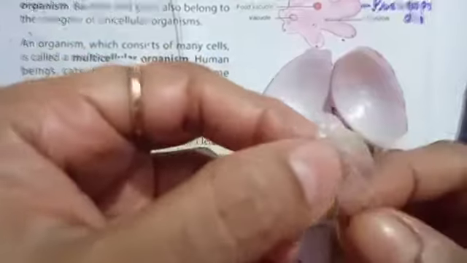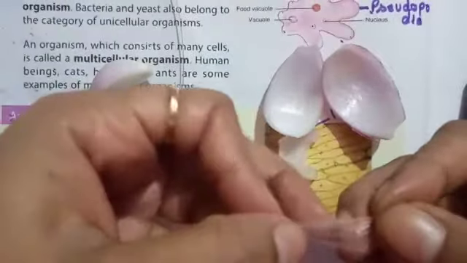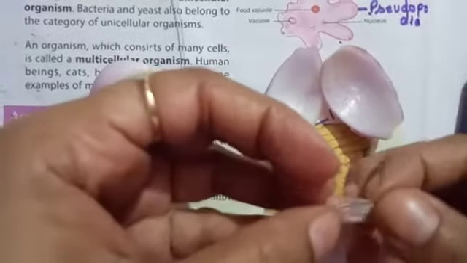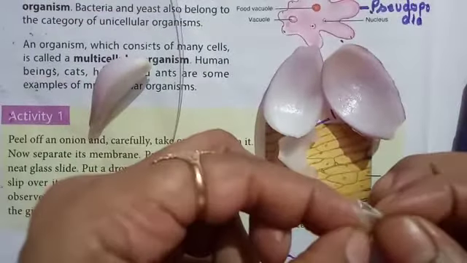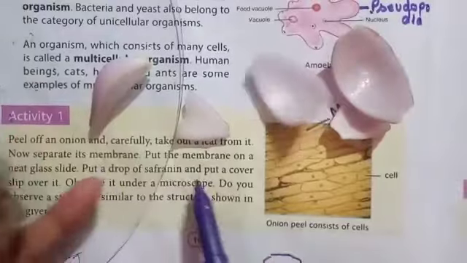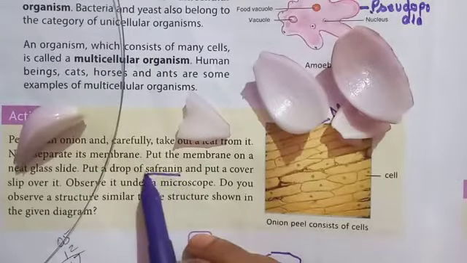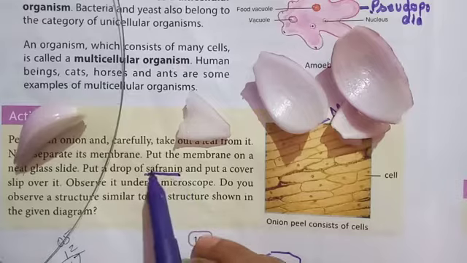Look here. Whenever you see this part of the onion under the microscope, are you seeing it? This is visible, this is transparent. But when we observe this part under the microscope, we will stain it with safranin. Do you know safranin? Here is written safranin. Safranin is a color. Pink color.